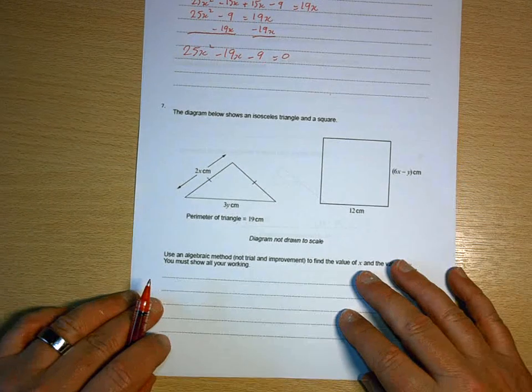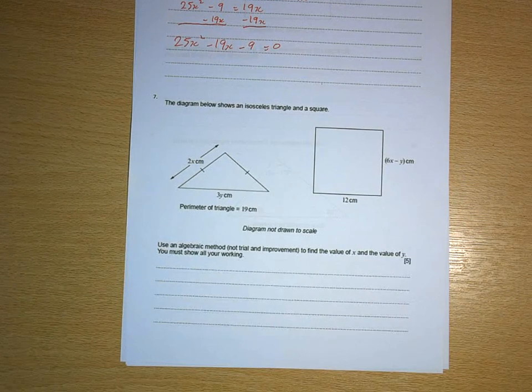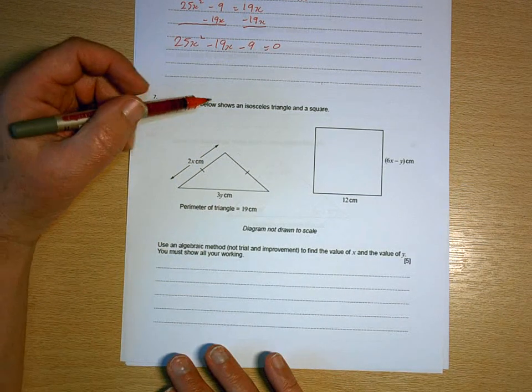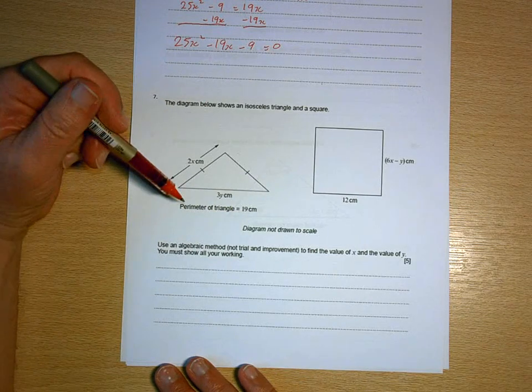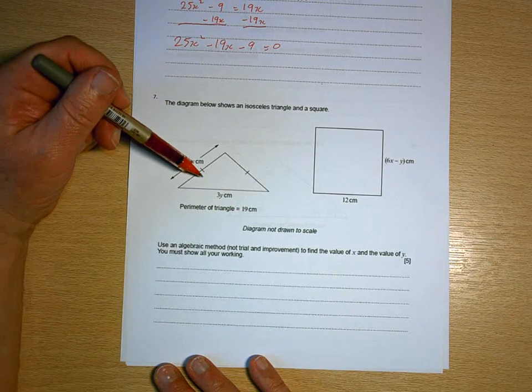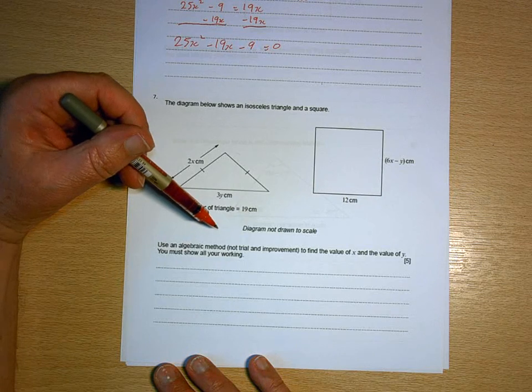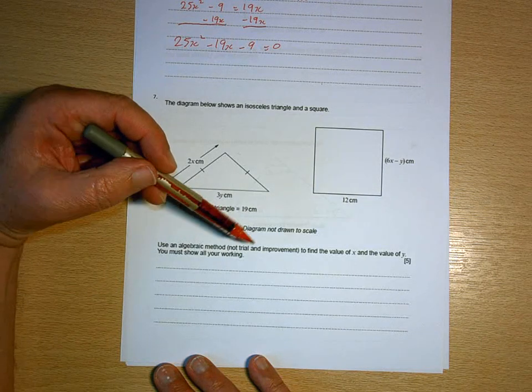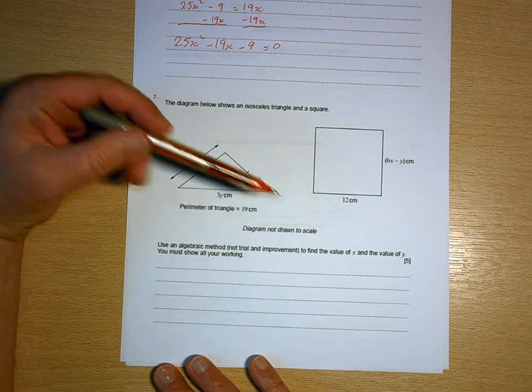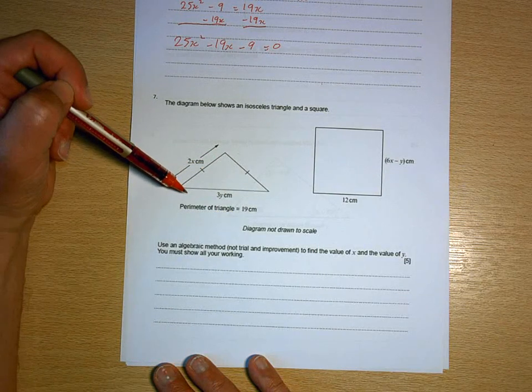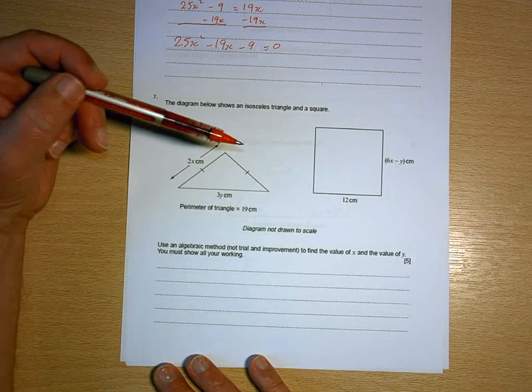Question 7. The diagram below shows an isosceles triangle and a square. The perimeter of the triangle is 19. Use an algebraic method, not trial and improvement, to find the value of x and the value of y. So I've got x's and y's. That means I know that it's simultaneous.